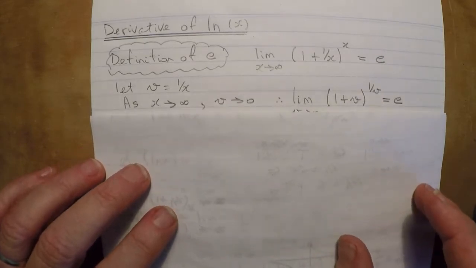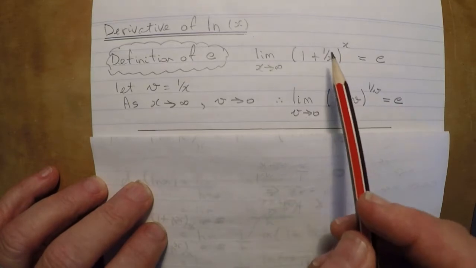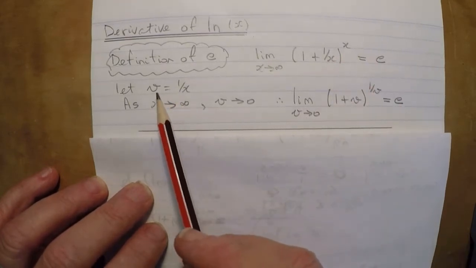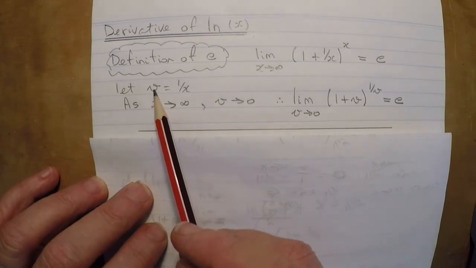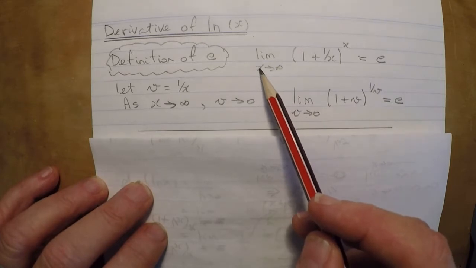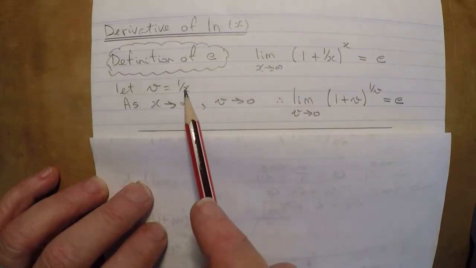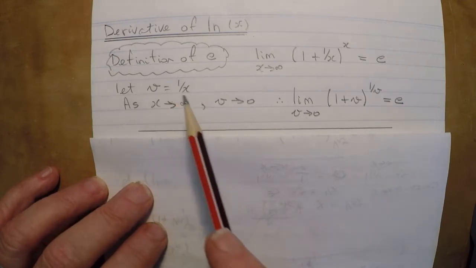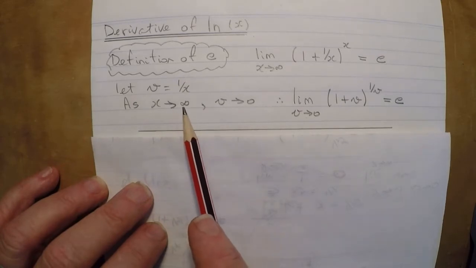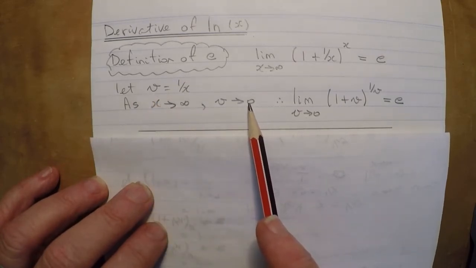Now, it's also handy to have an alternative version of this. It comes about if we make a substitution. Instead of 1 over x, what if we define that to be a variable v? Now, if we're going to change the variable, we have to see what happens to v as x approaches infinity. As x becomes very large, dividing by a very large number gives a very small result. As x approaches infinity, this new variable v would tend towards 0.